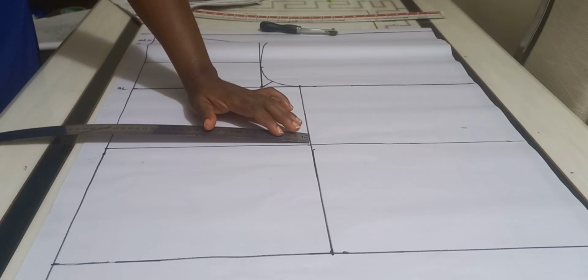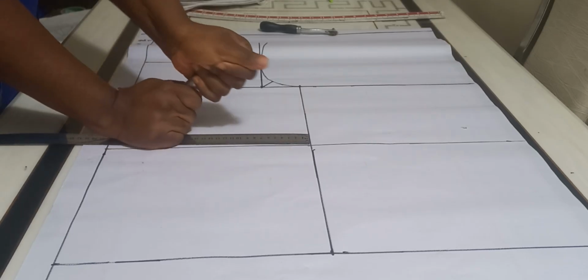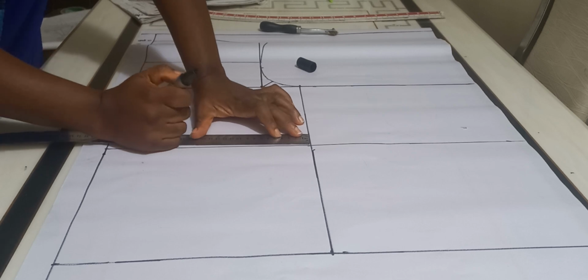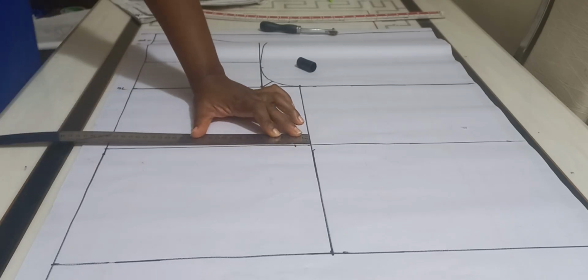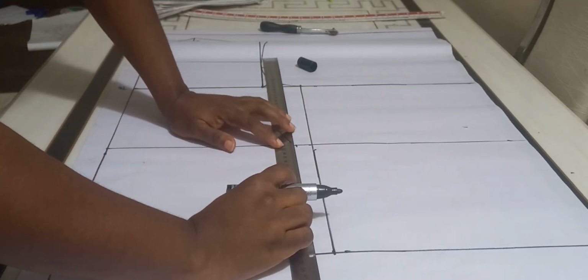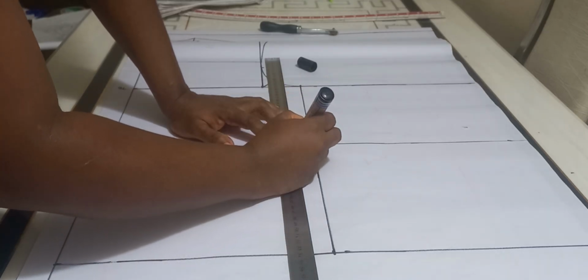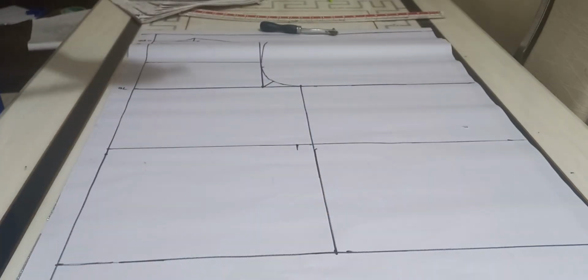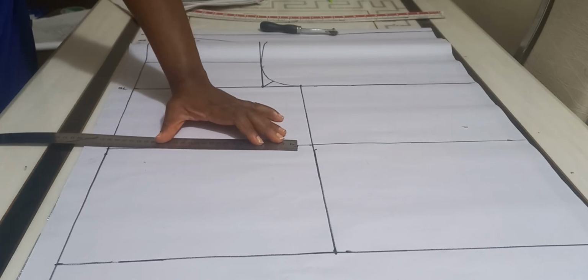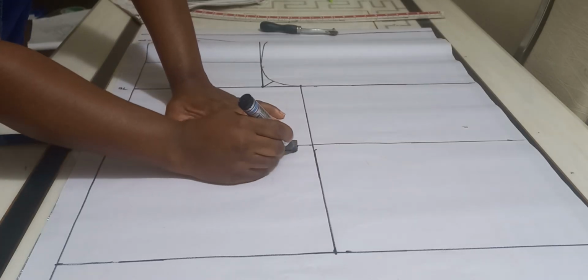Then we'll come to this waistline. What I'm doing, we come to this waistline, we come in by 2 centimeter. It is constant for everyone. Then I will be coming down by 1.5. This one is not constant. I consider myself an average size person. For a big size person, you can come down by 2 or 2.5. For maybe a slim person, you come down by 1. I came down for myself by 1.5. So I'll connect it to this back. I'm not coming down at the back. I'll connect it to this back.